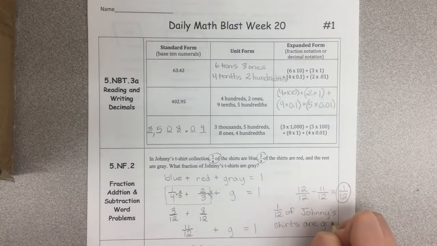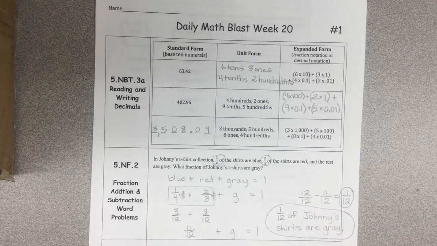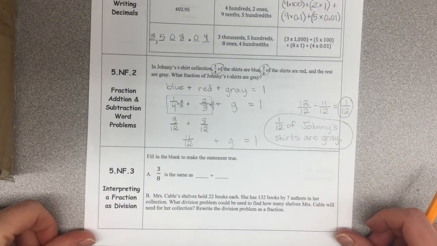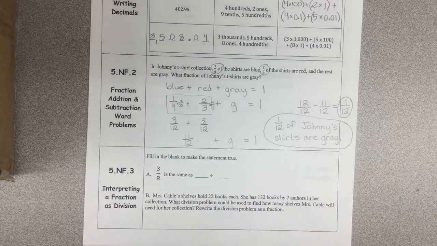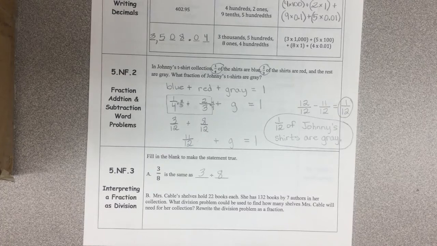There's a lot of work going on here, so I want to make this statement so that my answer is very clear. Interpreting a fraction as division. 3/8 is the same as 3 divided by 8. Mrs. Cable's shelves hold 22 books each.